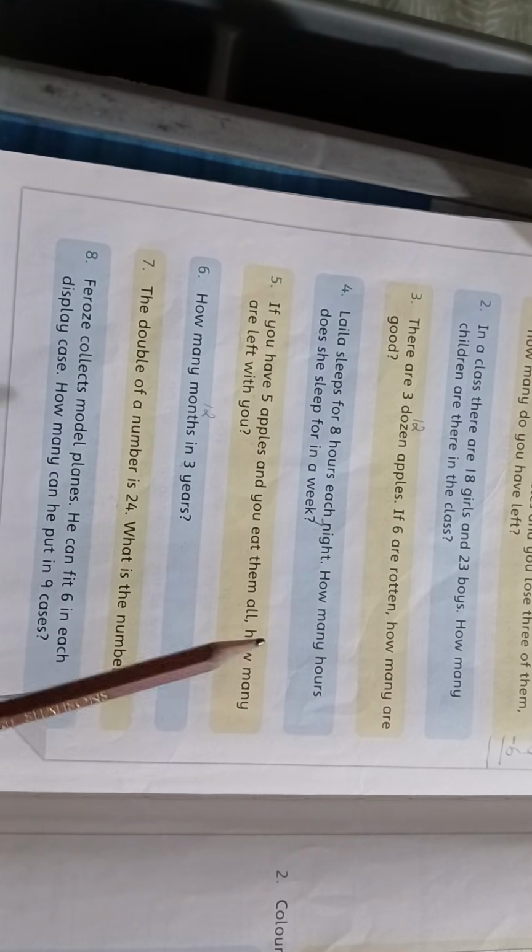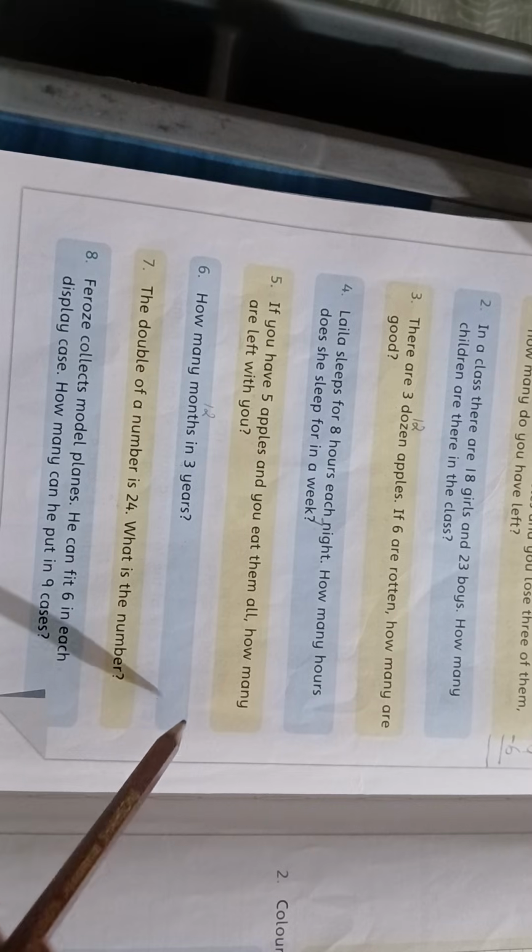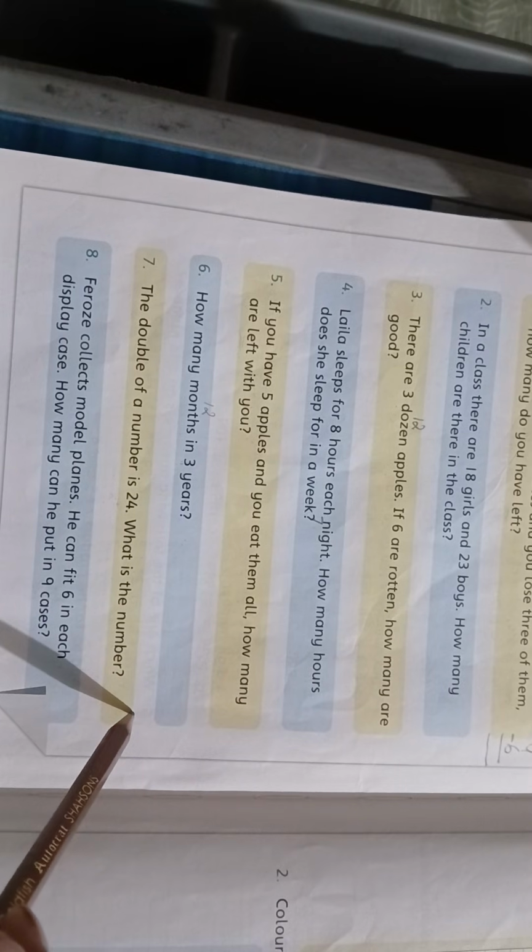Okay, I hope you all have understood all the sums. They are very easy to do. We have done the minus sums, the addition sums, even the multiplication, and even the division also. So all these real life story sums are revision of addition, subtraction, division and multiplication, and you're going to do it neatly.